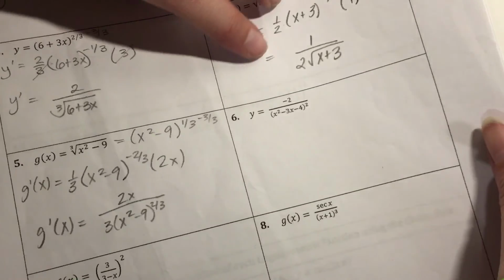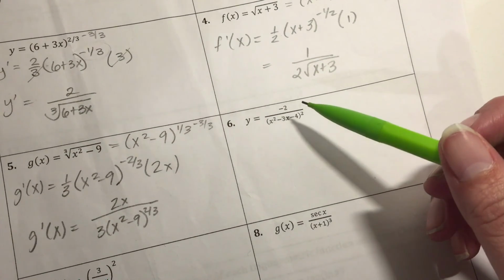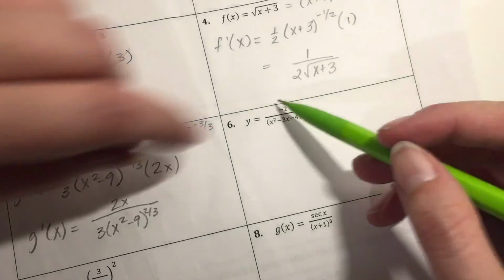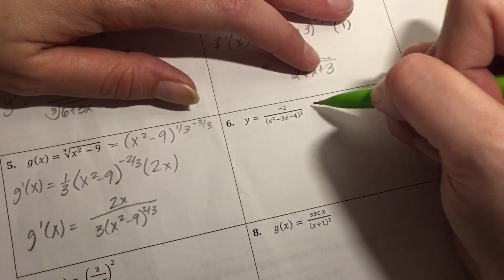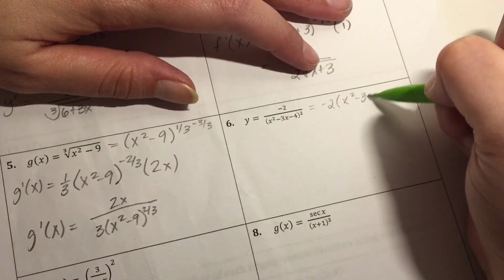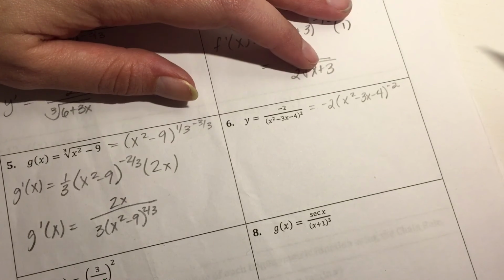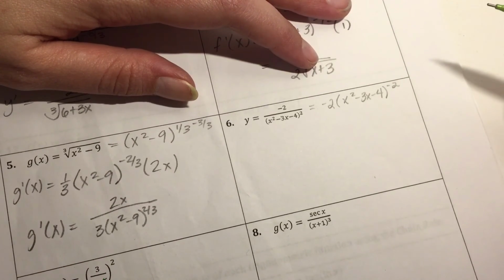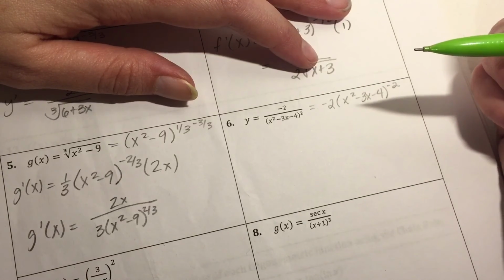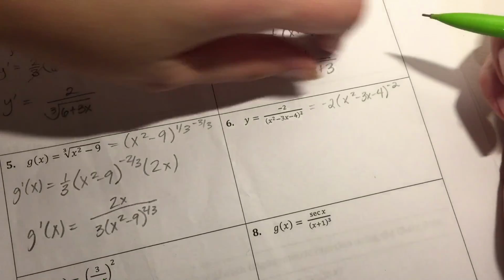All right, now this one, you know, you might be tempted to do a quotient rule, okay? But there's really, you don't need to. This is just a constant multiple. So just write this as negative 2 and then x squared minus 3x minus 4 to the negative 2, okay? I mean, you're certainly welcome to do a quotient rule, and it will work out correctly. It's just, I mean, why do that?